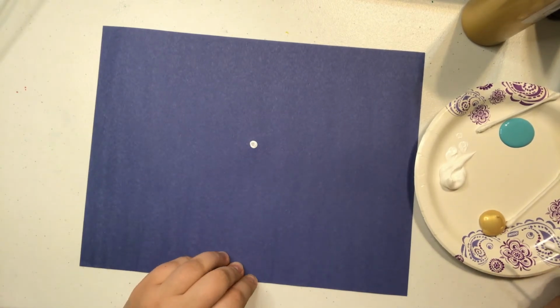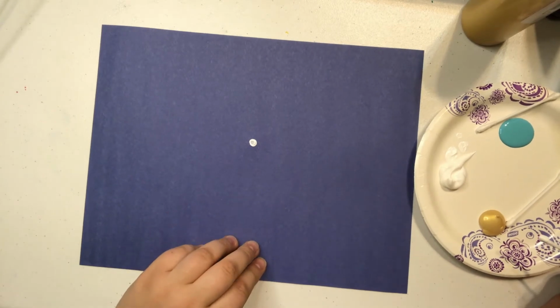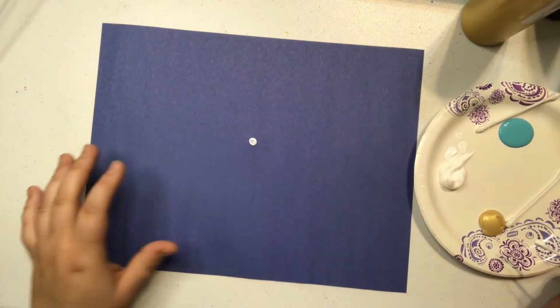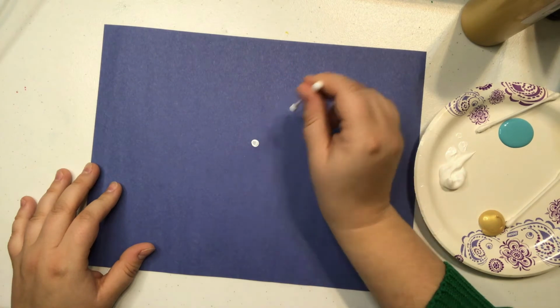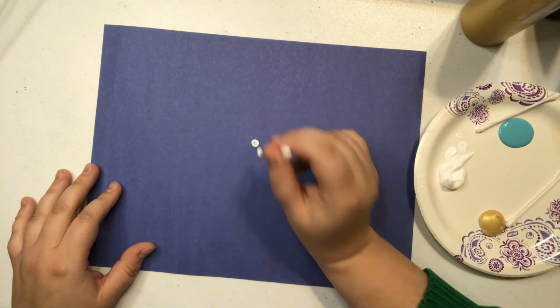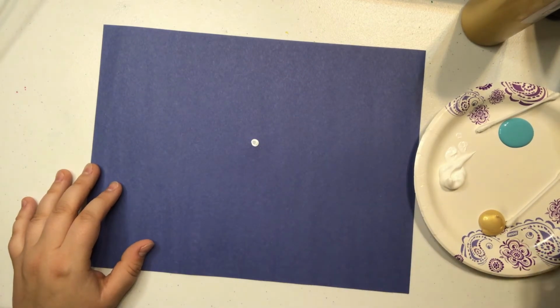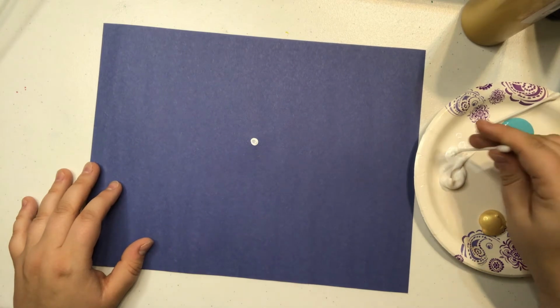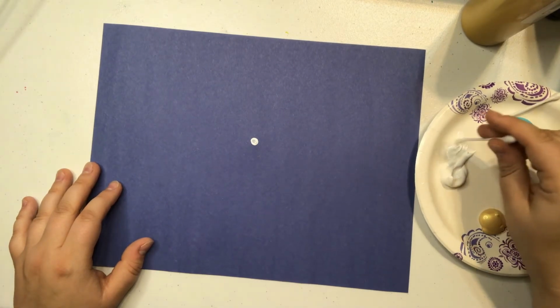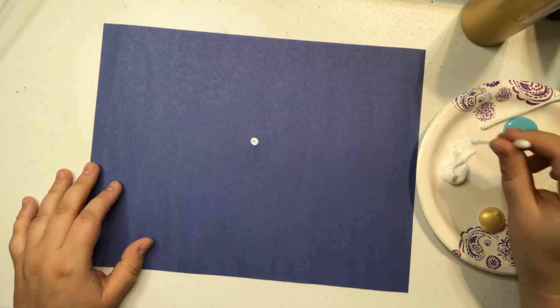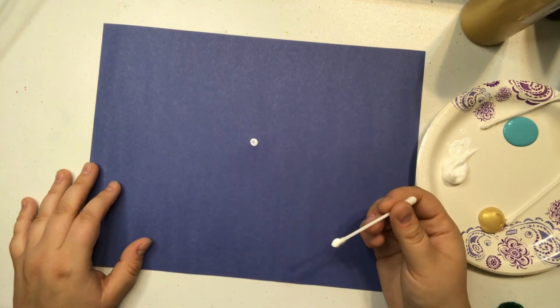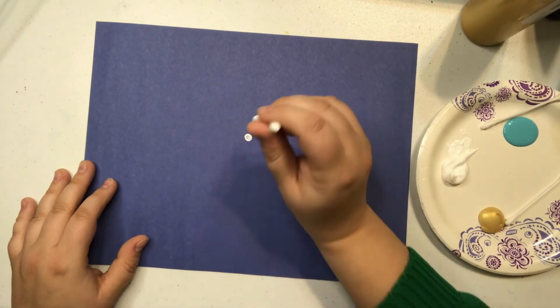Now that we have our point in the middle, we can start creating our radial design by extending our design out past our middle point. So I'm going to get a little bit more paint on my Q-tip, and I am going to start creating a design coming out from that middle point.